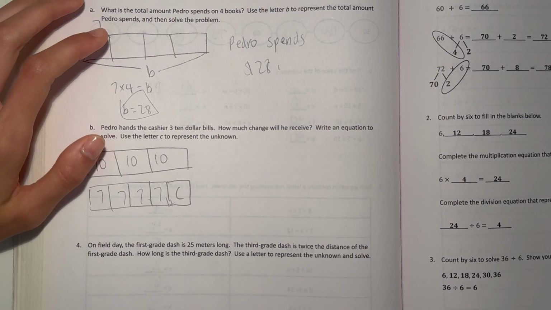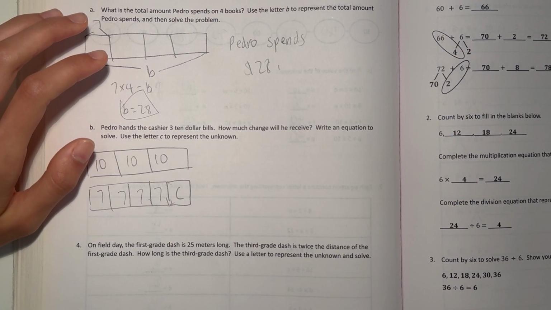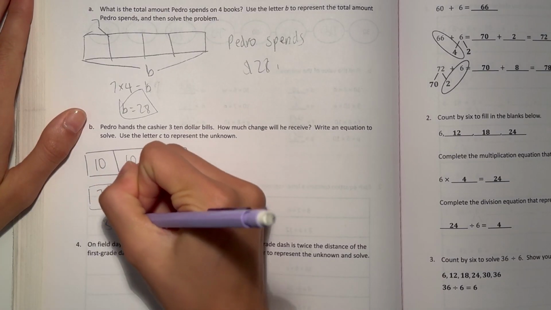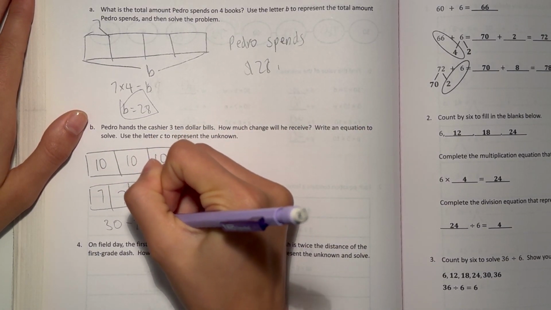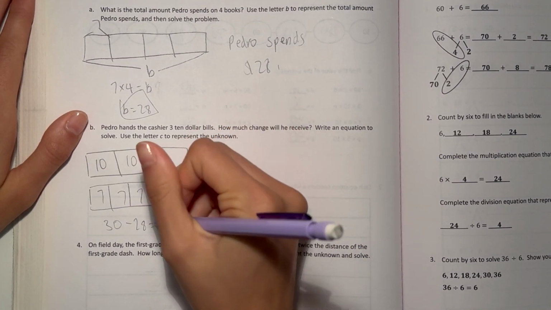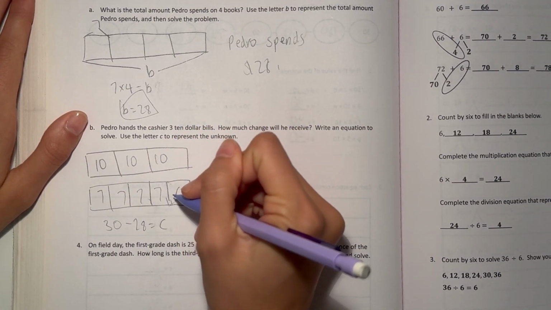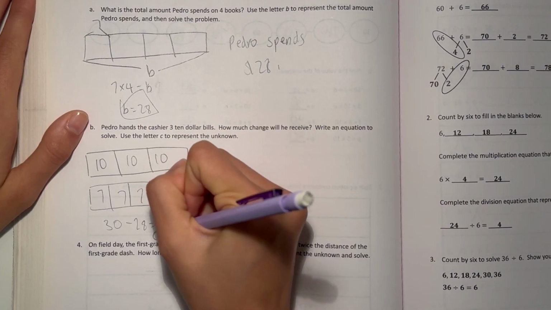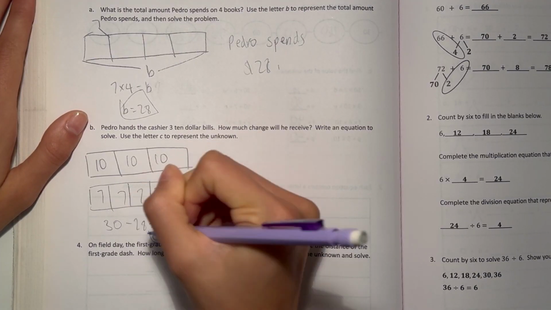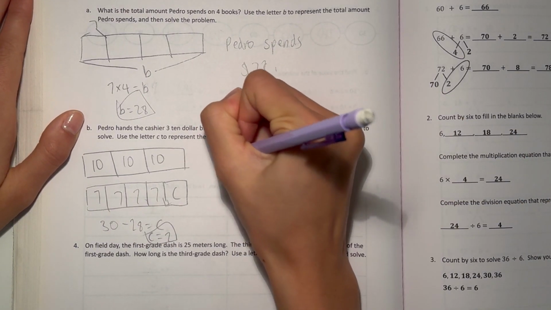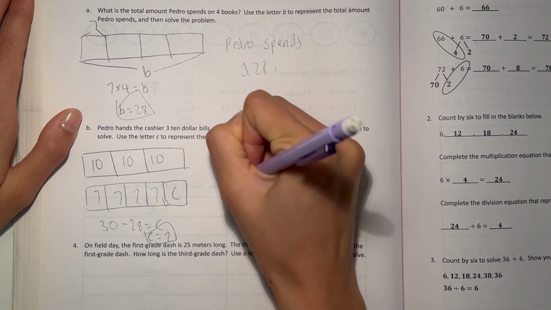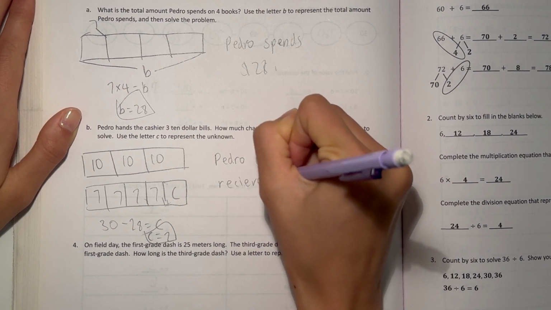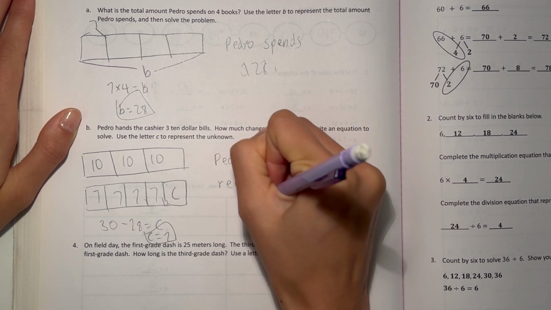Well, 10 times 3 is 30. So we have 30 minus 28, which we found up here. 30 minus 28 is C, which is our unknown. So C equals 2. That means Pedro will receive $2 back.